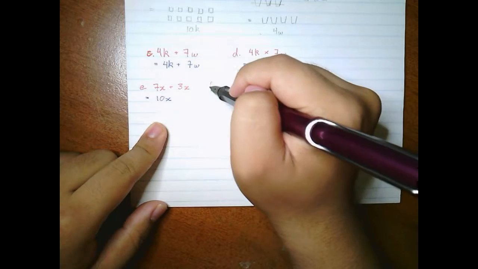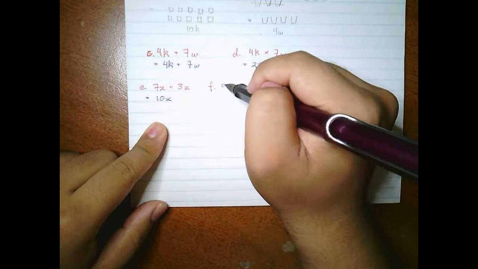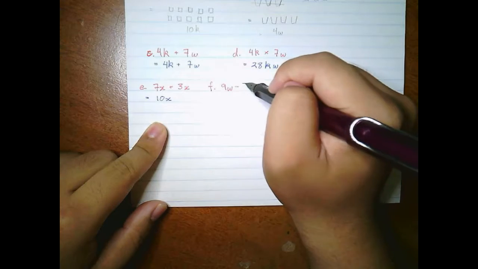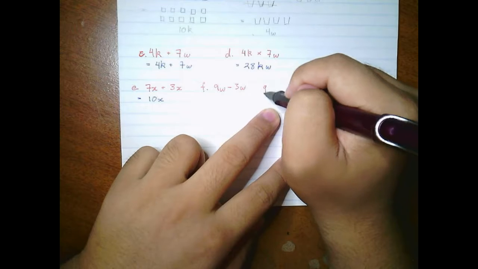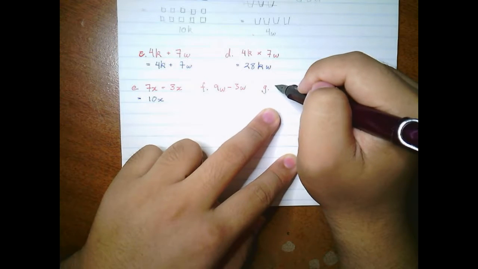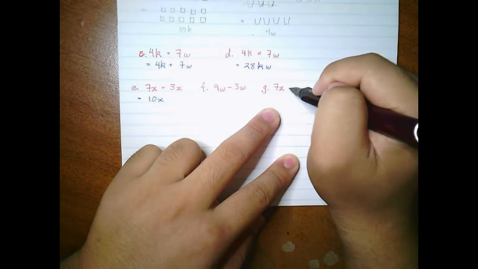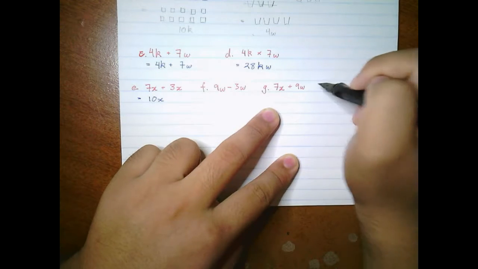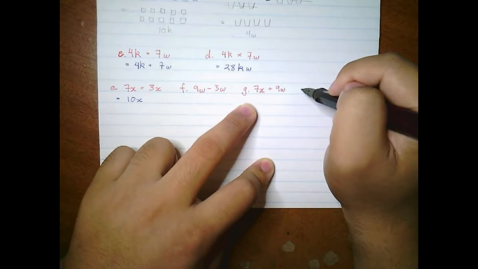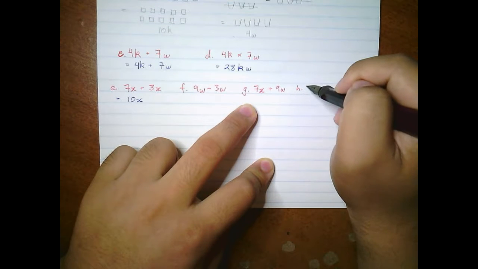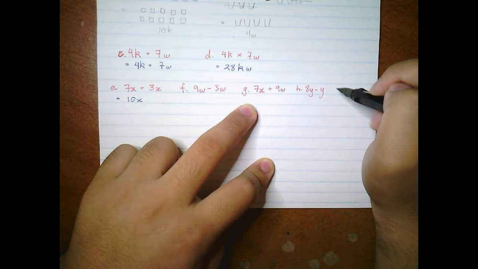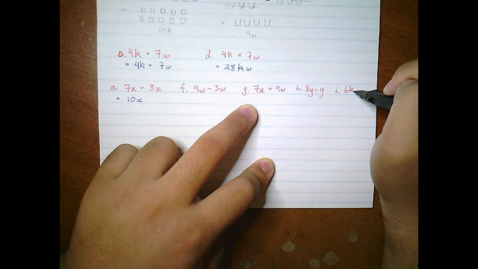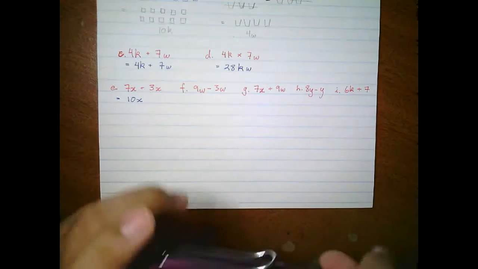Question F: 9w minus 3w. I'll put up a few questions for you to give a go as I'm writing them out. Question H is 8y minus y, and question I is 6k plus 7.